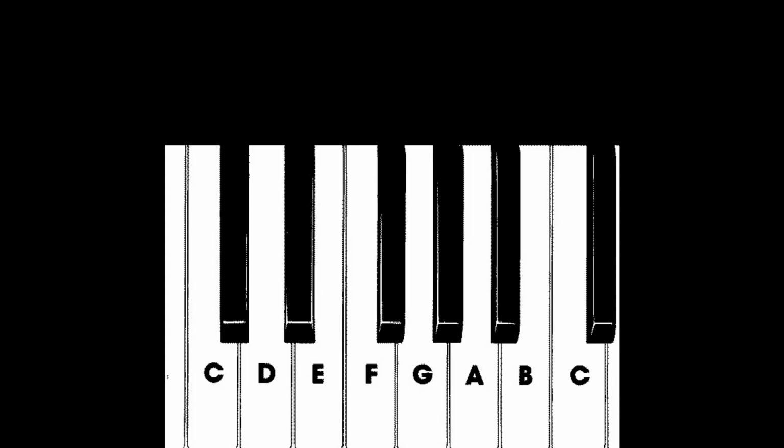Therefore, here you see a pattern. The pattern is pretty simple. It's 7 white notes followed by the octave. In between those 7 notes, there are 2 groups of black keys, 2 and 3. Note that between E and F and B and C, there's no black note. Well, that's the pattern, and it repeats itself all throughout the keyboard. Yes, it is just that simple.